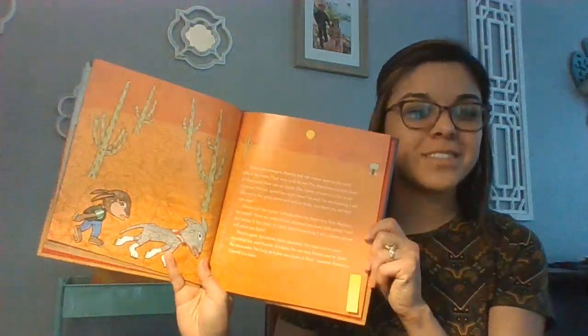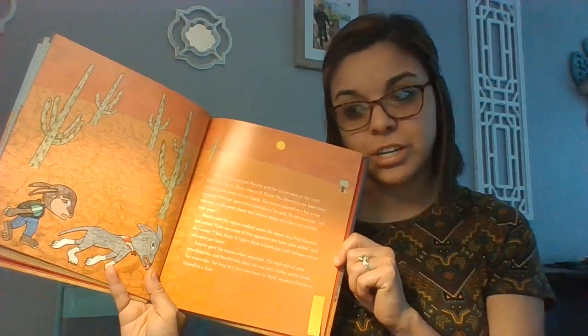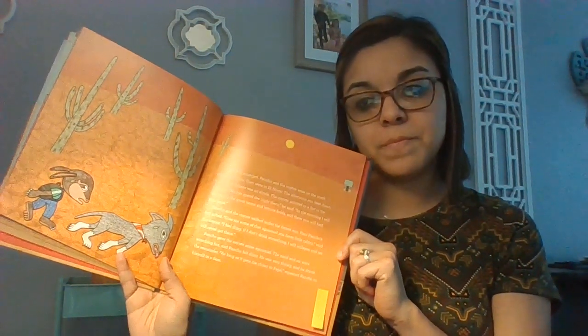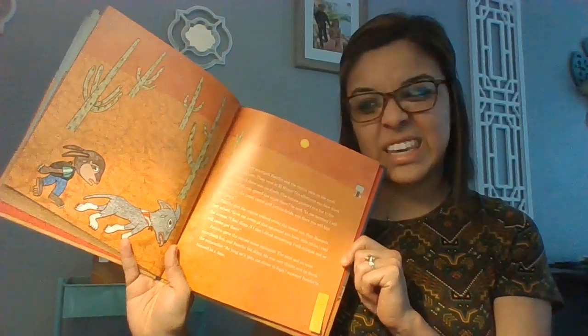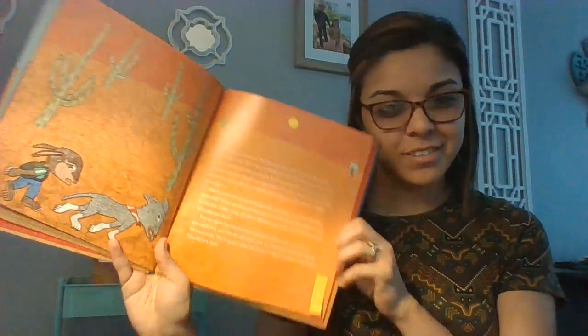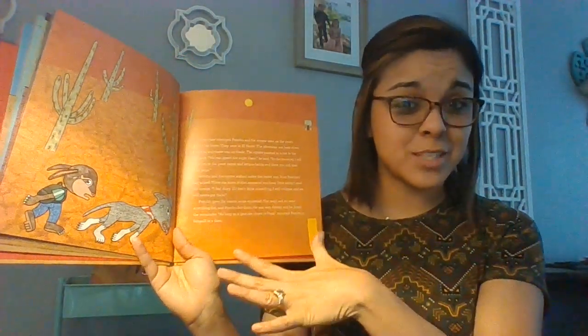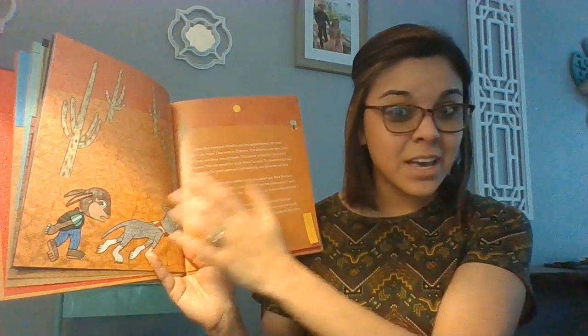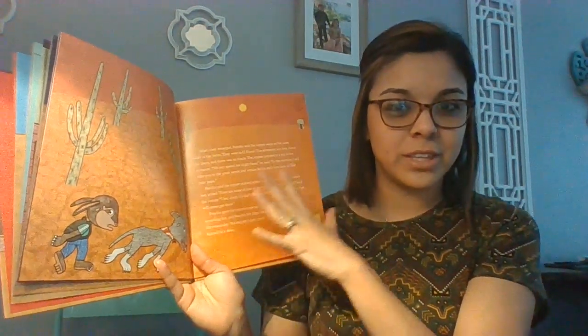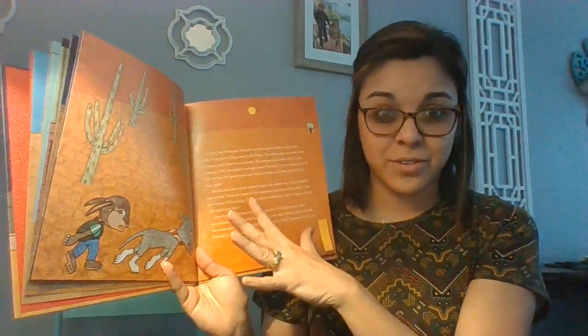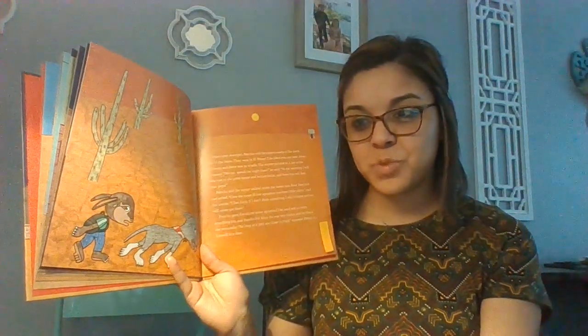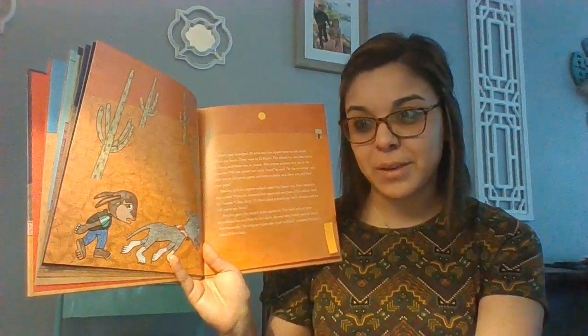"As long as it gets me closer to Papa," repeated Pancho to himself in a daze. I want you to notice the colors in this illustration. Do they help you feel the heat of the desert? I know for me, when I turn to this page compared to all the other pages, I could most definitely feel that this is a hot scenery here. So I wonder if you feel the same thing.